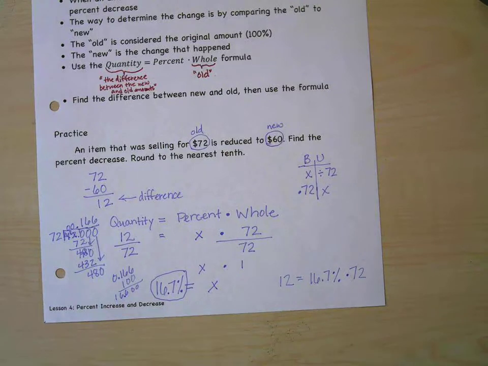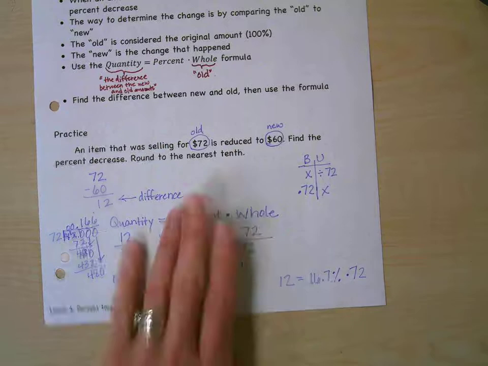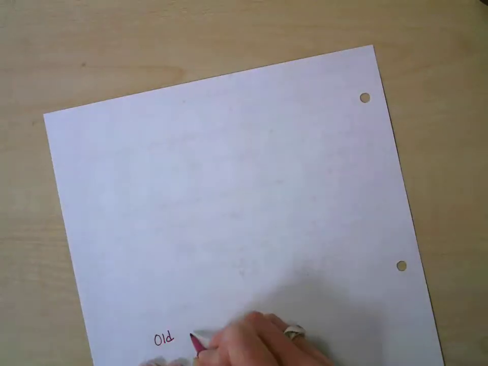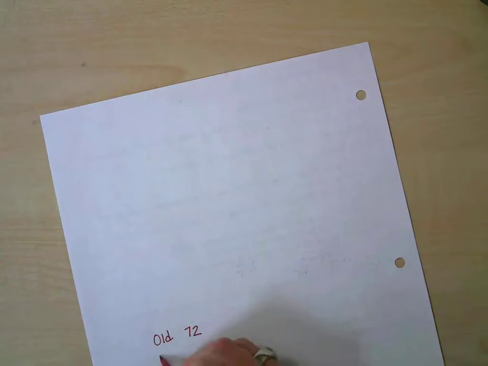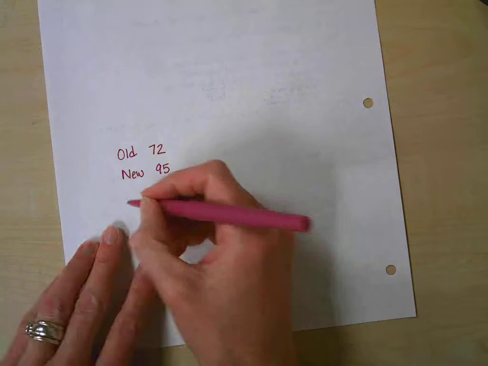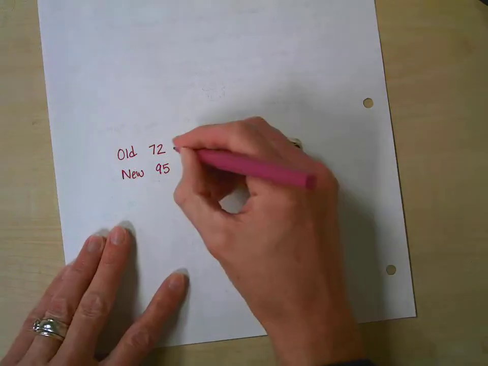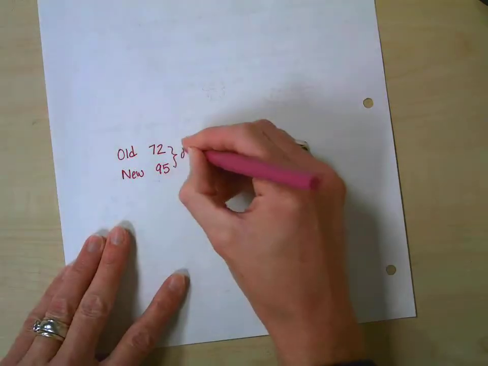And if you had an increase, then you would do the exact same thing, because all you have to do is find the difference between the increase, and then it would tell you what was the percent of increase. Okay, so I'm going to flip the paper over and let's try that one on the back. So if the original amount, we're going to say the old price was 72, like it was, the new price this time is going to be 95, and I would like you to figure out what would be the percent increase this time.